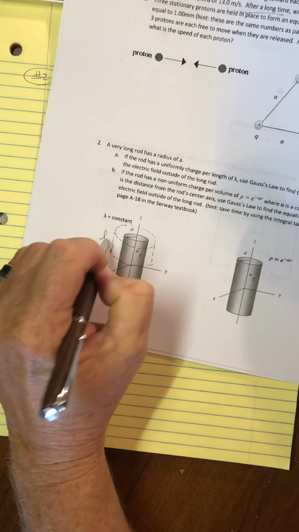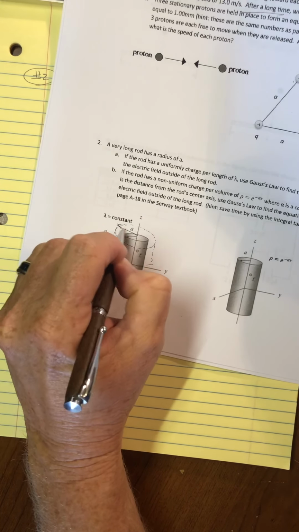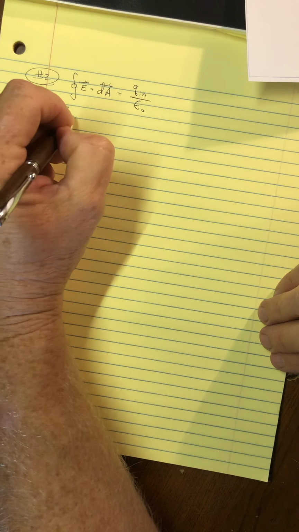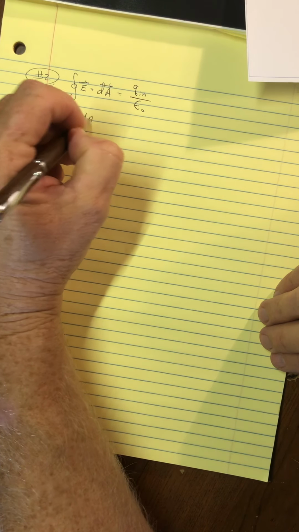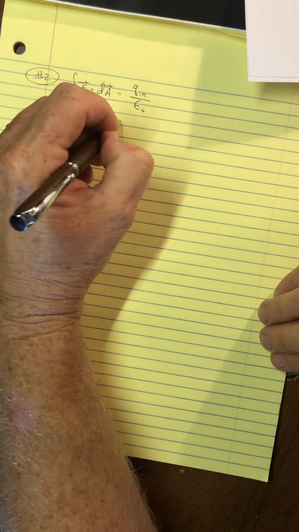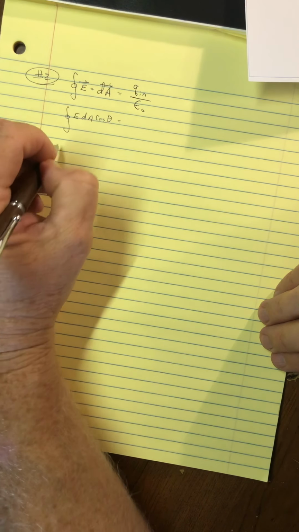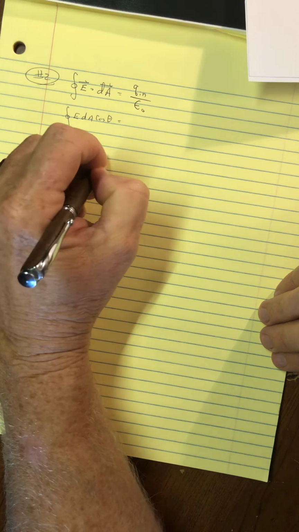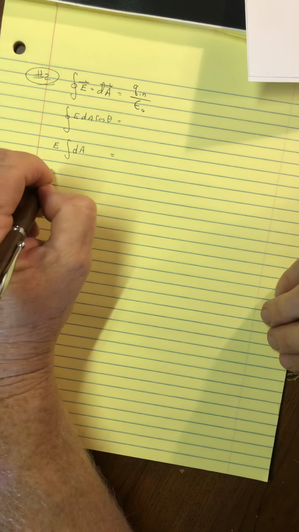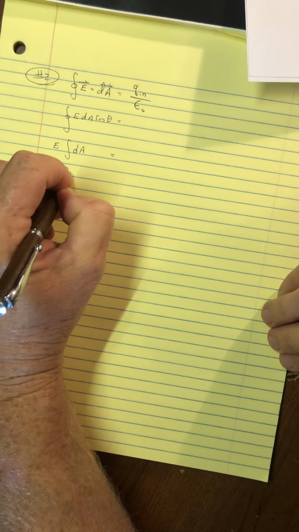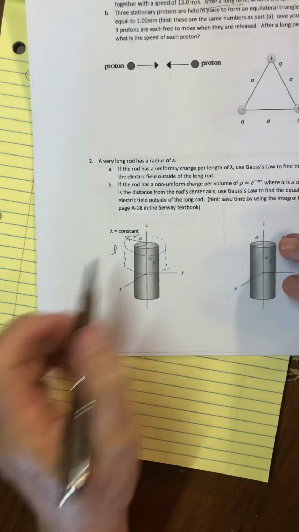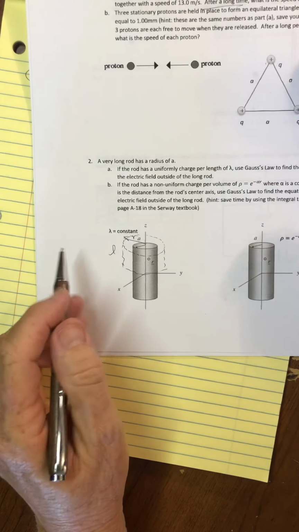Maybe make the Gaussian surface of length L and of radius R. And so when I do this dot product, the E dot dA cosine of theta, we could argue that you can pull the electric field out. We could argue that the angle would be 0 degrees and that the surface area of a cylinder would be the circumference 2 pi r times the length.